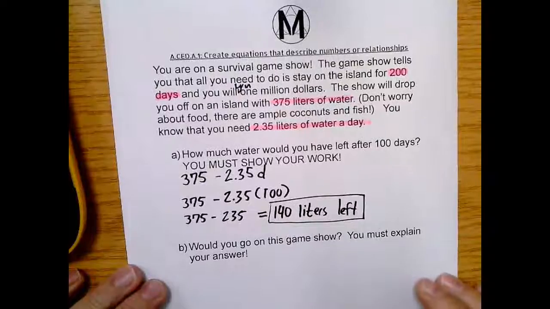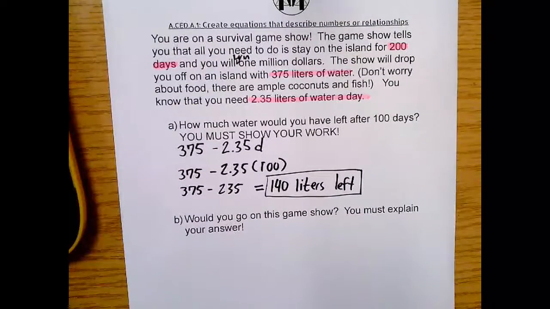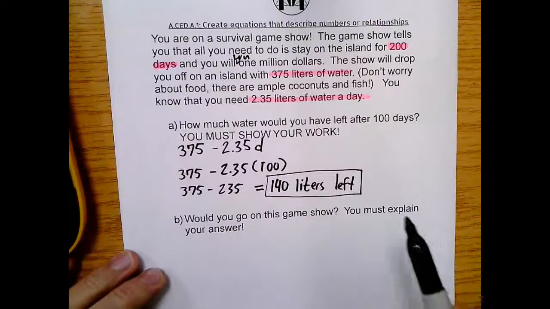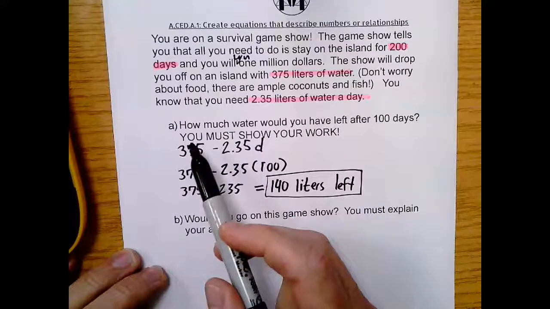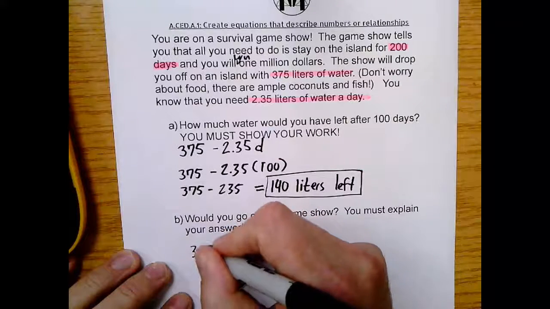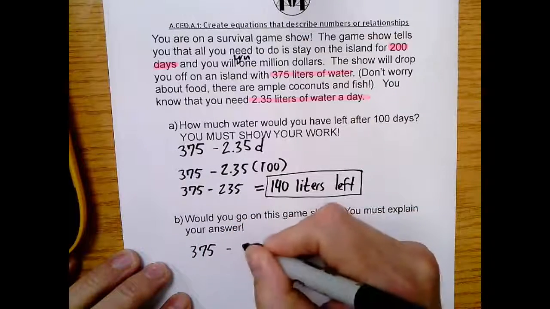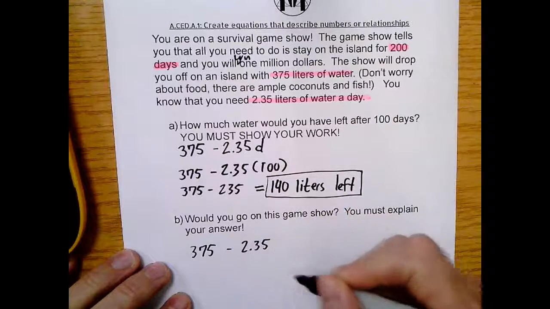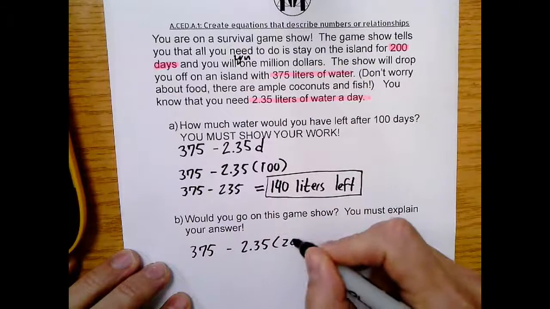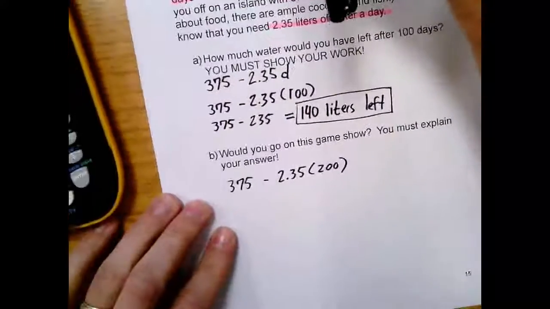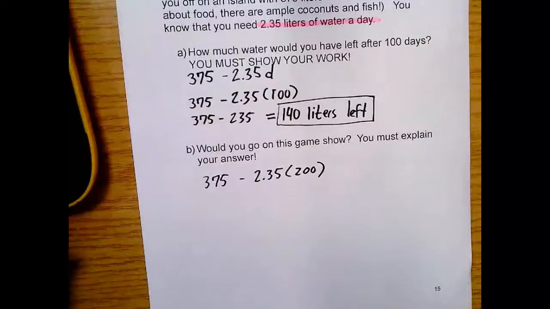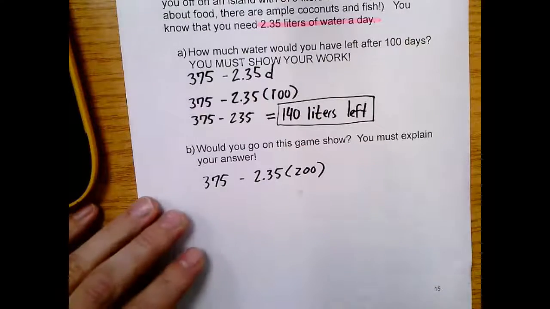Okay. Well, if we think about this, this is a survival show and it's a survival question. So let's look at this logically. They want us to stay for 200 days. So let's think about this. If we go back to the original equation we built, you can say, well, I started with 375 liters, and I lose 2.35 liters a day, and I know I'm there 200 days. Okay, well, let's just scoot this down and do some math real quick. Well, 2.35 times 200 is 470.